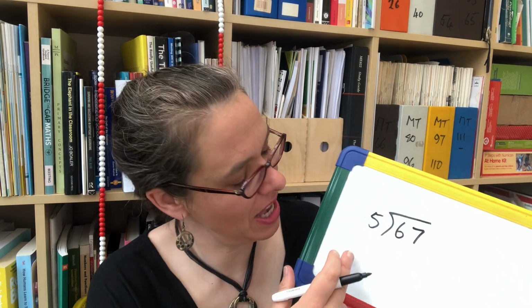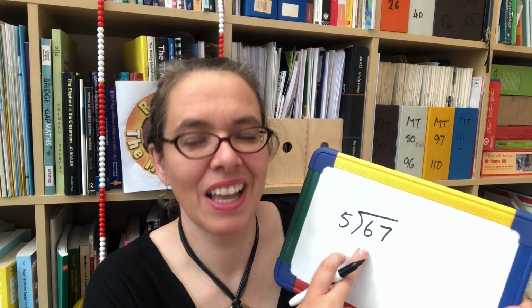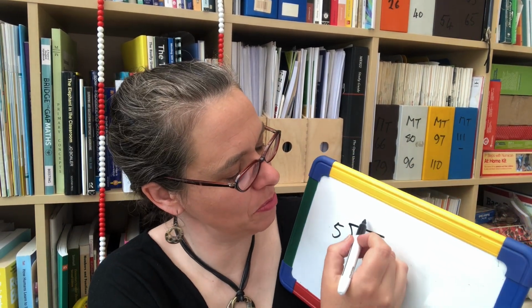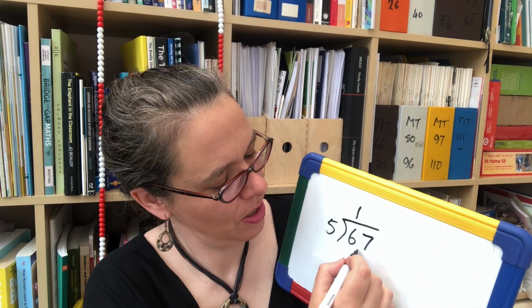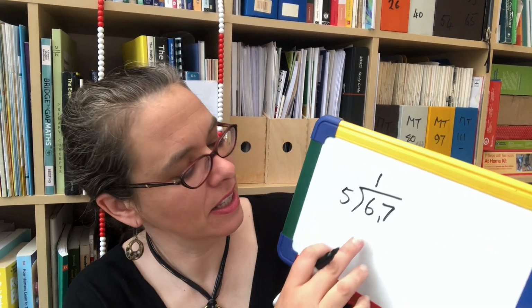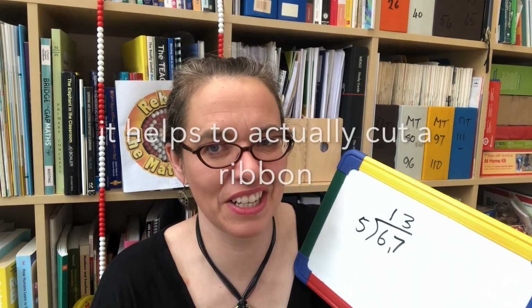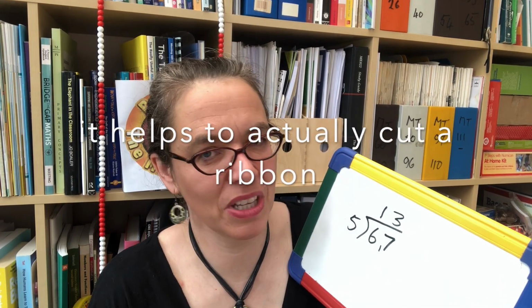So imagine we wanted an exact answer to a ribbon sharing problem. We've got 67 centimetres of ribbon, we're sharing it fairly between 5 people. Exactly how much ribbon does each person get? So our 6 tens we can share between 5 people. Each person gets 1 ten. We've got 1 to break up. Our 17 ones, each person gets 3. We could say remainder 2, but that doesn't reflect what happens in that situation. We would actually cut the ribbon. How much does each person get?